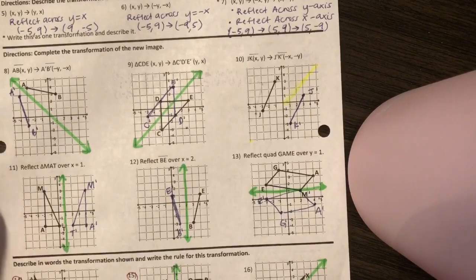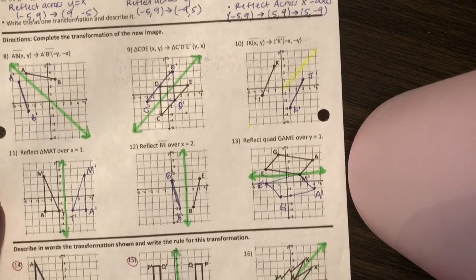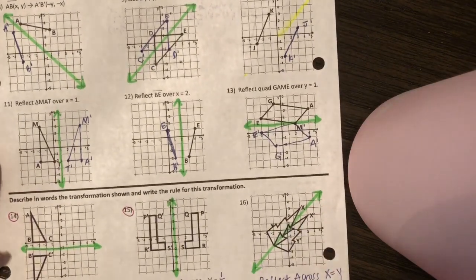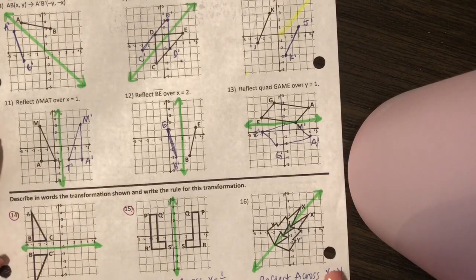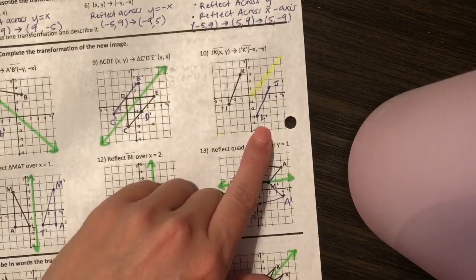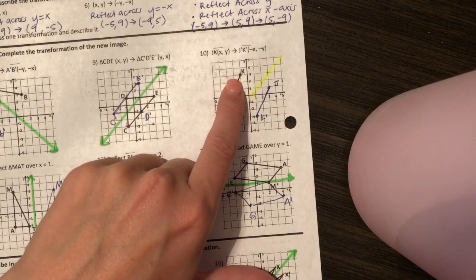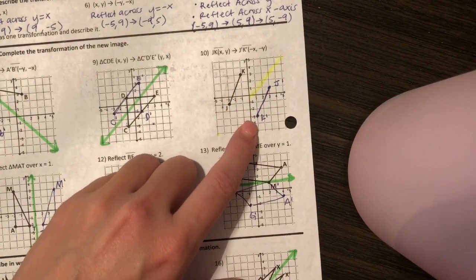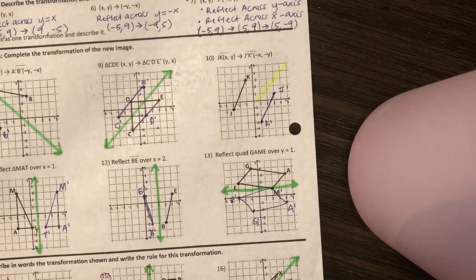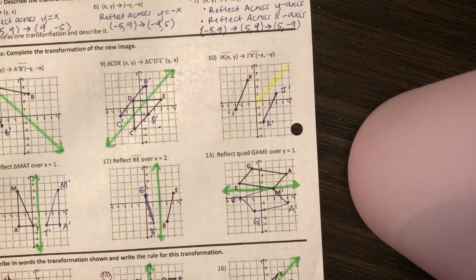So you'll notice in this section, I have actually highlighted the line of reflection in green. Okay, please make sure that you are including the labels and their prime symbols. So for example, up here, I don't want you to accidentally think that this one is K prime and this one is J prime. So that would be major points deducted on a quiz or a test.